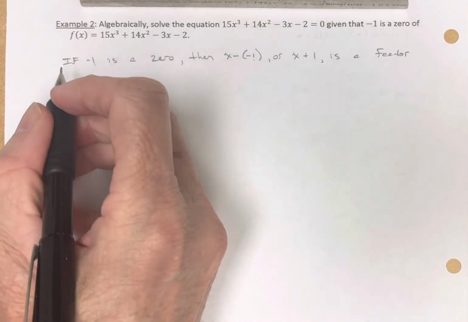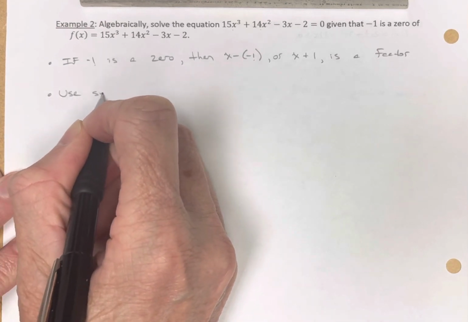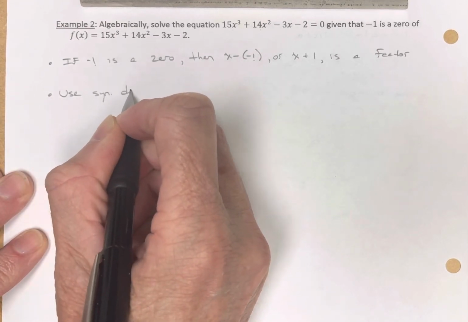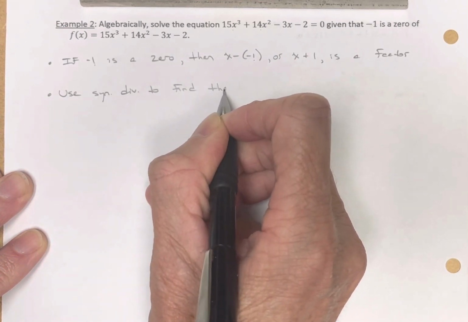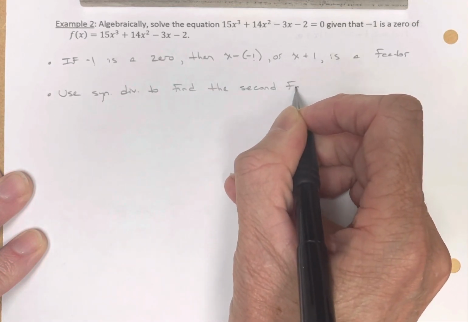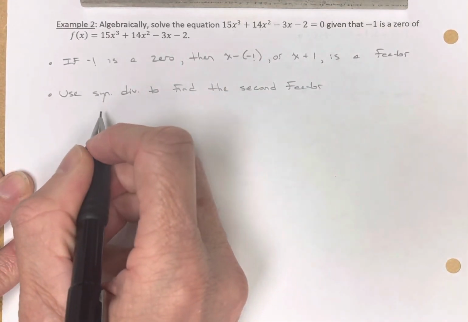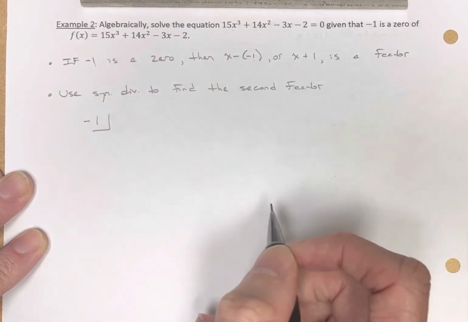So we're going to take -1, and we're going to use synthetic division, which I'm abbreviating as SYN division, to find the second factor. I know that -1 is a zero, so I'll draw my box.